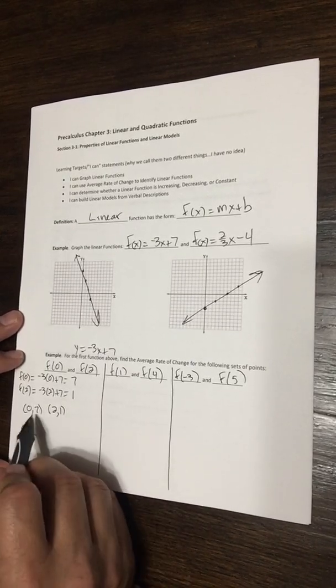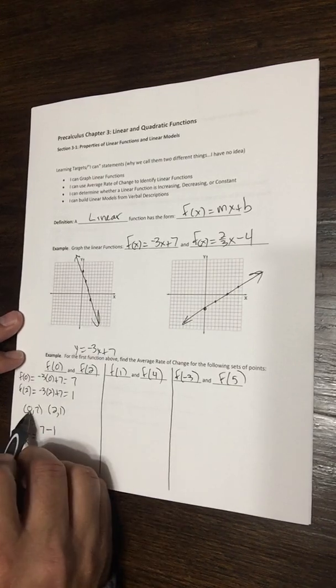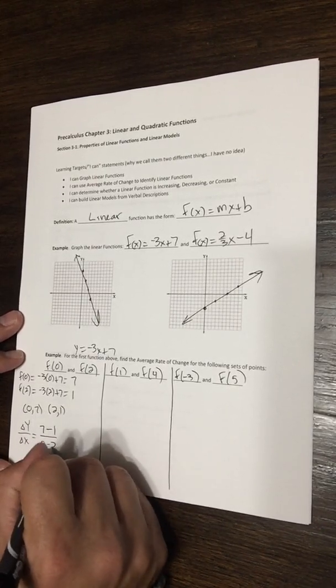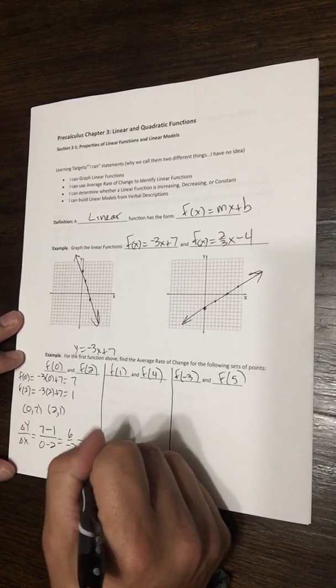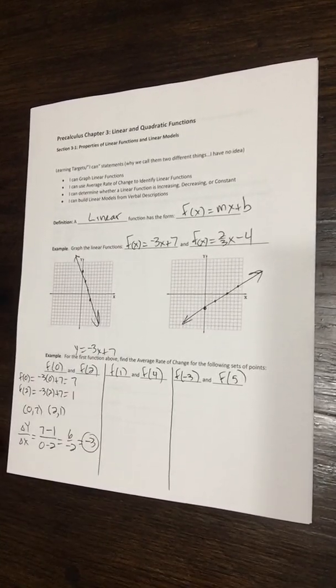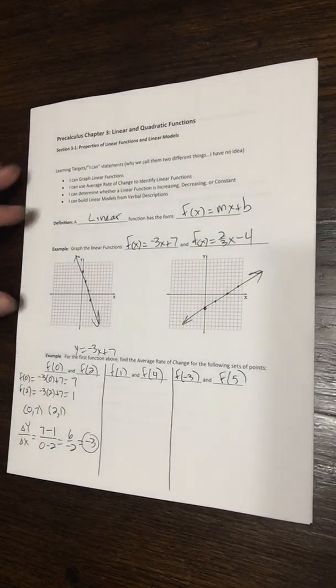And so you have to stay consistent. If I go with this one first for the y, 7 minus 1, then I have to go with this one first for the x and go 0 minus 2. That is 6 over negative 2. The average rate of change between those 2 points on the graph, (0, 7) and (2, 1), that average rate of change is negative 3.